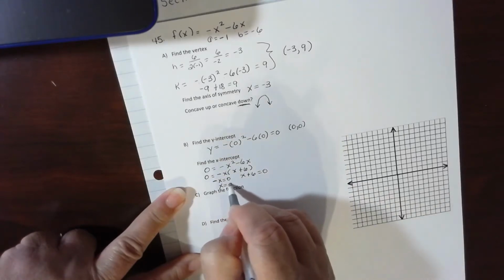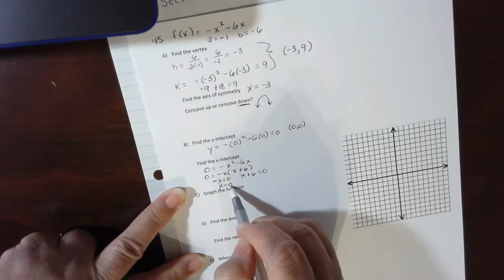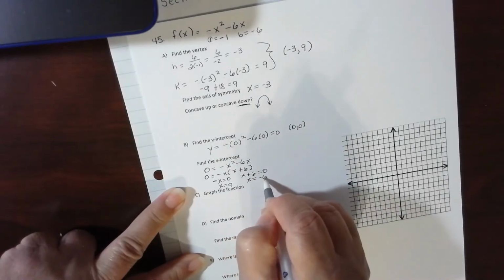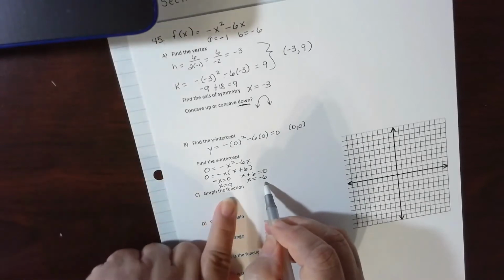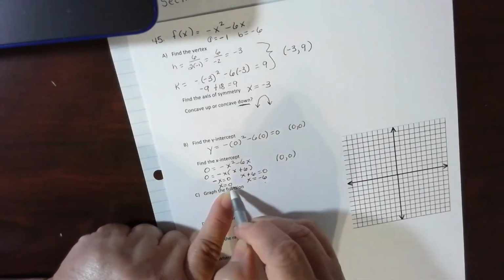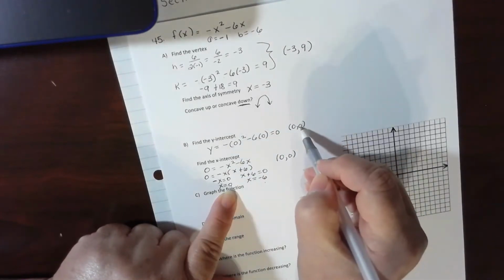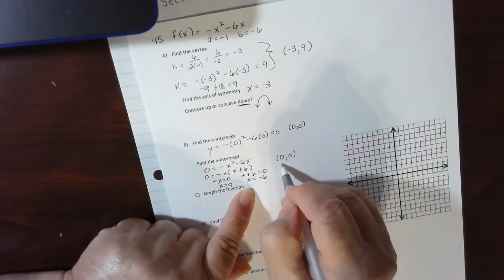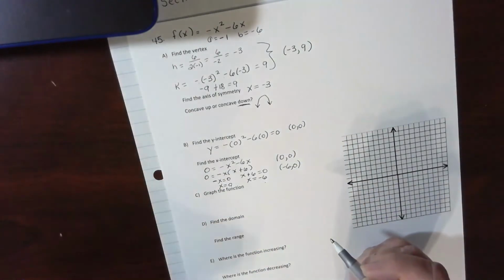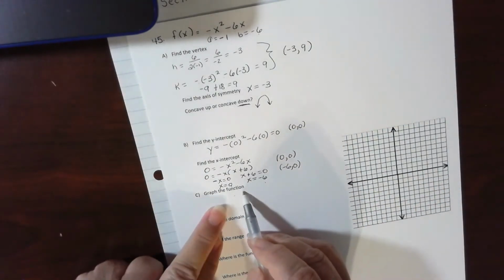So I get x equals 0, because the opposite of 0 is still 0. I subtract 6 from both sides and get x equals negative 6. So my x-intercepts are the point (0, 0), which I already knew because it matches that one, and the point (-6, 0). Okay? Then it tells me to graph the function.